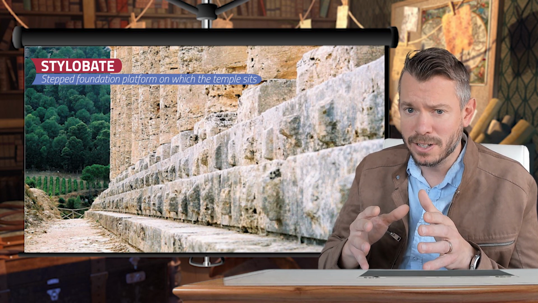So if you see a set of temple steps and you want to sound smart, just say, check out that stylobate curvature. It's an engineering masterpiece. Boom, instant respect.